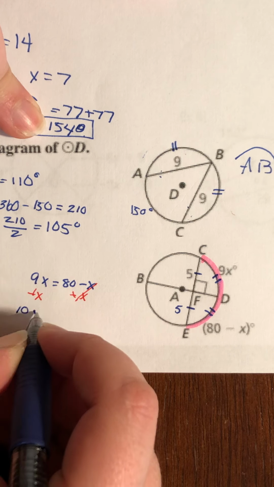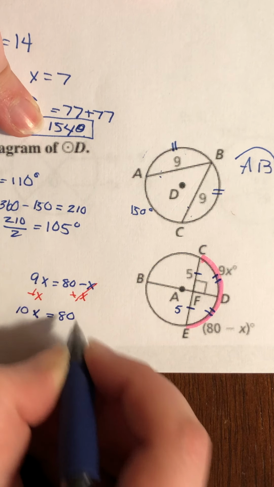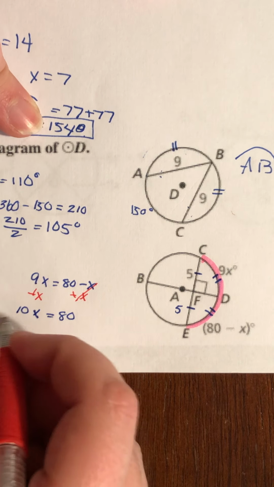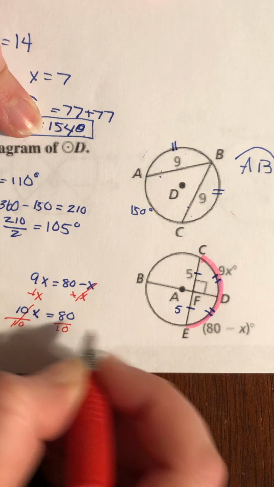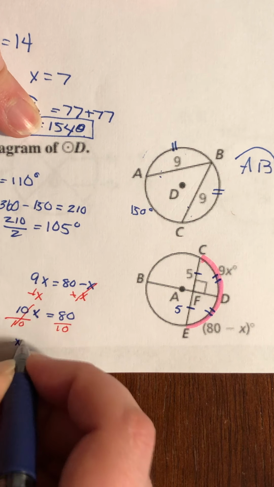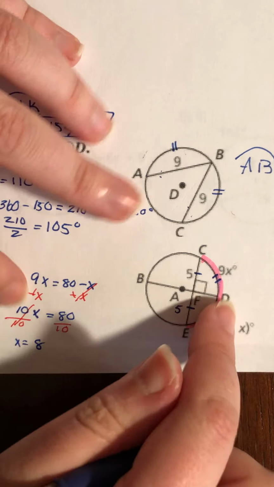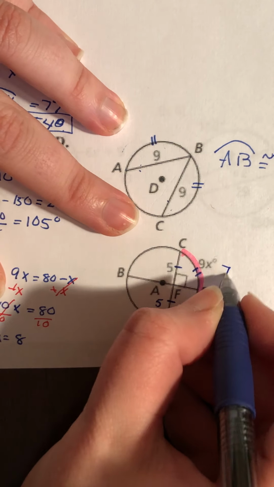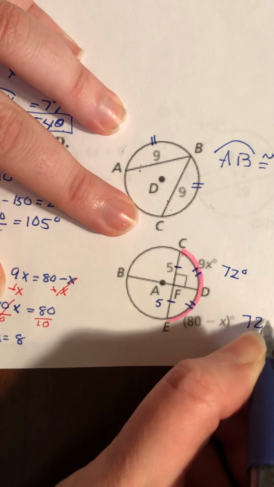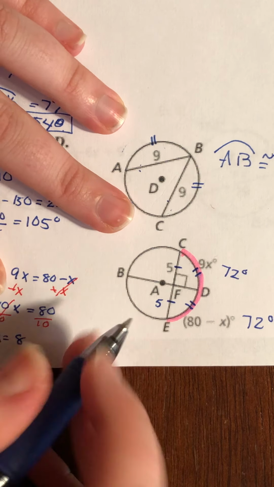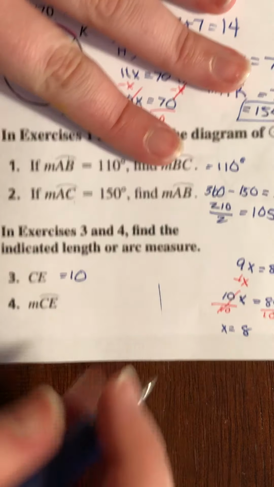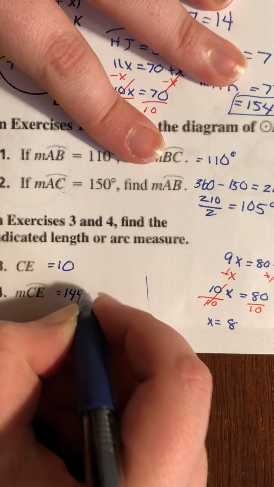I get 10x equals 80. Divide by 10. X is 8. If I plug each of those in, this would be 72. This would be 72. So together, they are going to be 144 degrees.